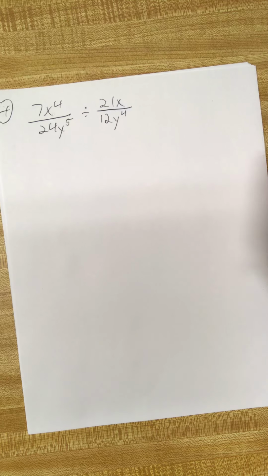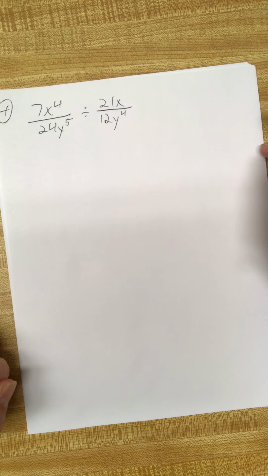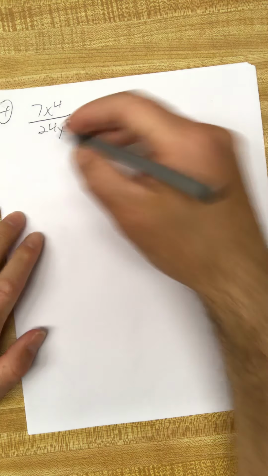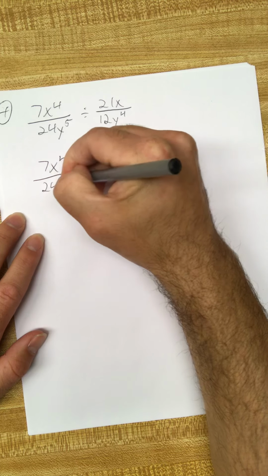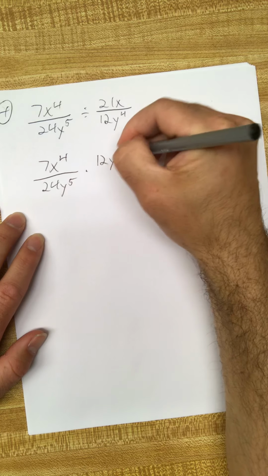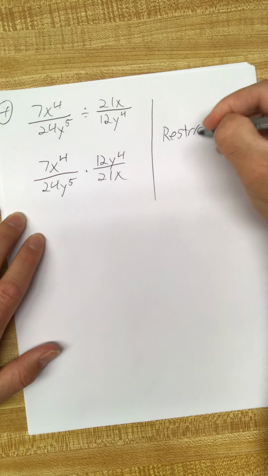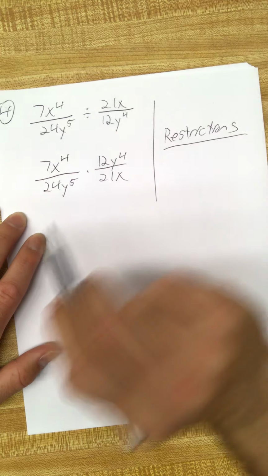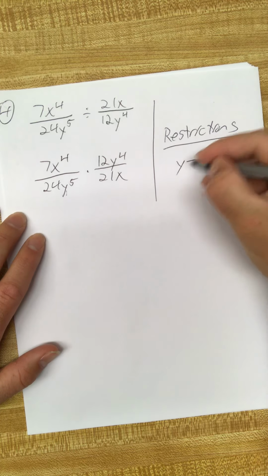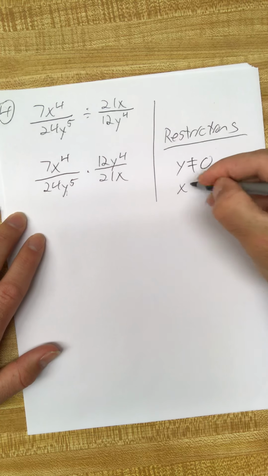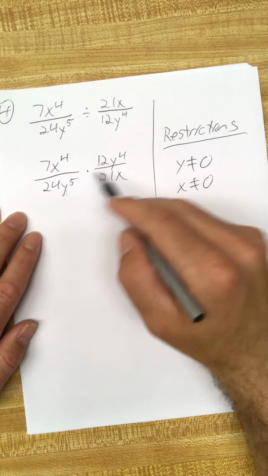Last up, just kind of one where I have x's and y's. Kind of working on just some monomials here. So again, flip your second fraction. Think about your restrictions here. As far as your restrictions go, you have 24y to the 5th in the denominator, so y cannot equal 0. And of course, x cannot equal 0. If y is equal to 0 and x is equal to 0, you're going to have zeros in the denominator, and that's no good.